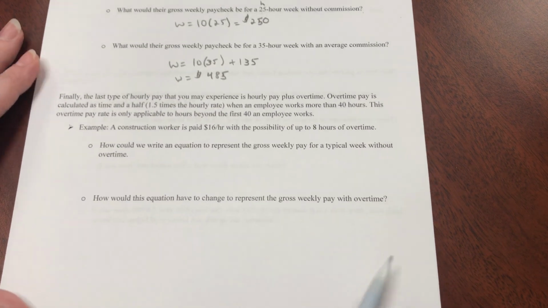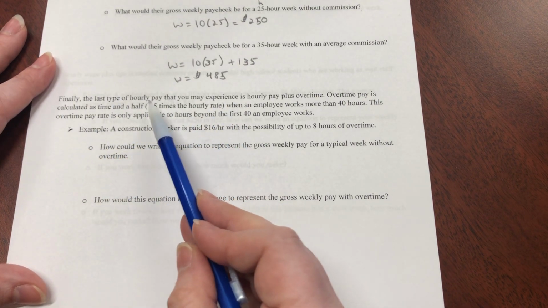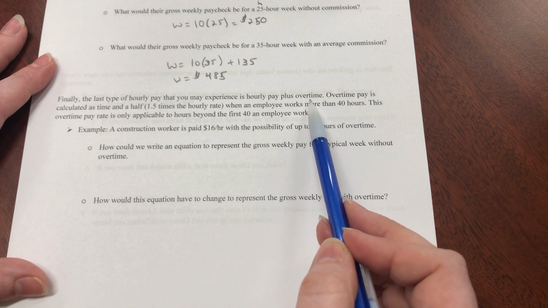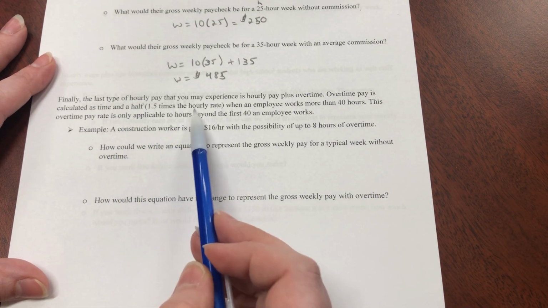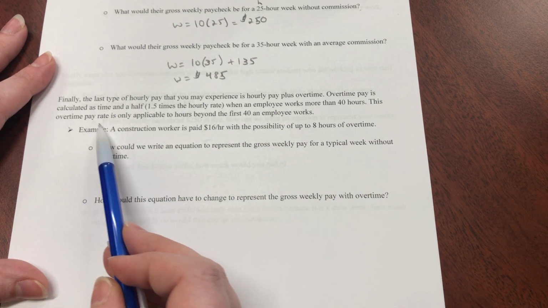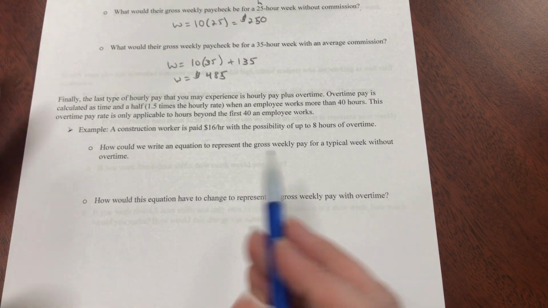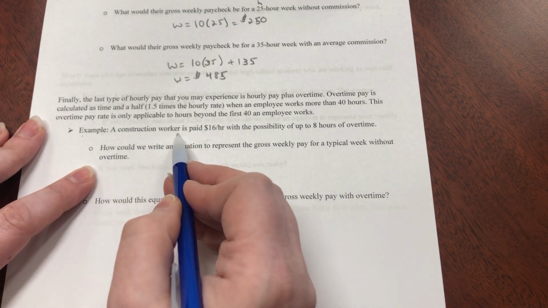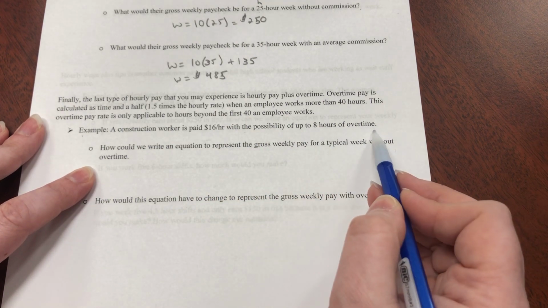Right, and then finally, the last type of pay that we're looking at and that you may experience is hourly pay plus overtime. All right, overtime is calculated as time and a half, so 1.5 times the hourly rate when an employee works more than 40 hours. So this overtime pay rate is only applicable to hours beyond the first 40 that an employee works. All right, so for example, a construction worker is paid about $16 per hour with the possibility of up to 8 hours of overtime.